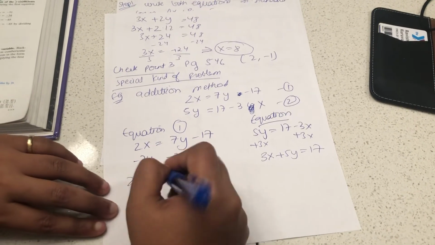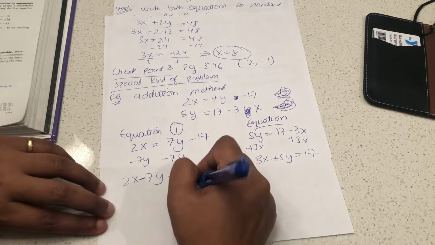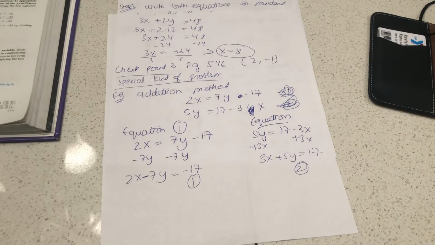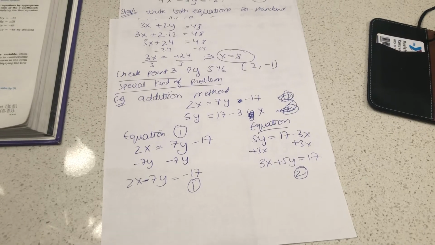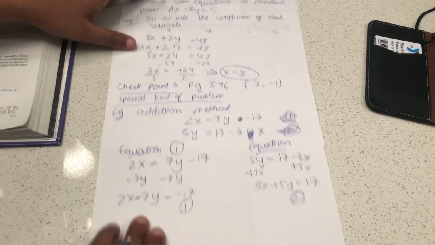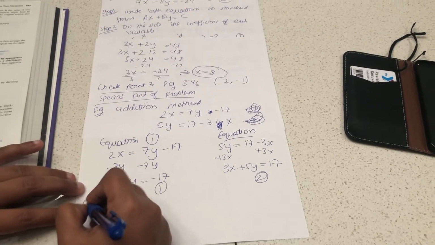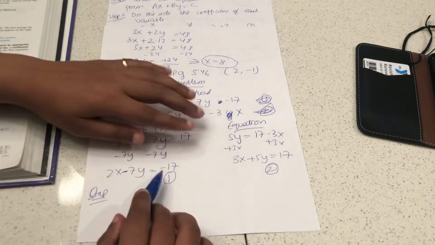Now these are not my first and second equation. Now this and this become my first and second equation, because I need them in standard form. What was step 2? On the side, write coefficients of each and every variable. Let's do step 2. Now this is my equation.